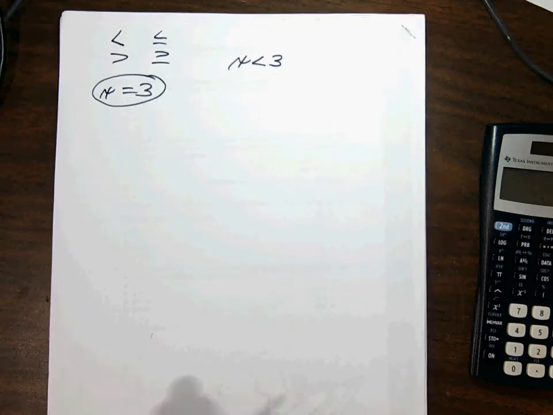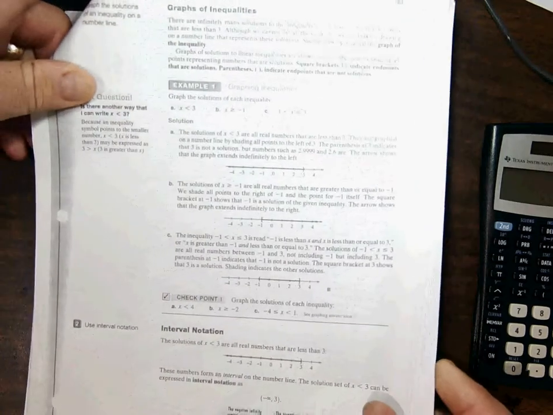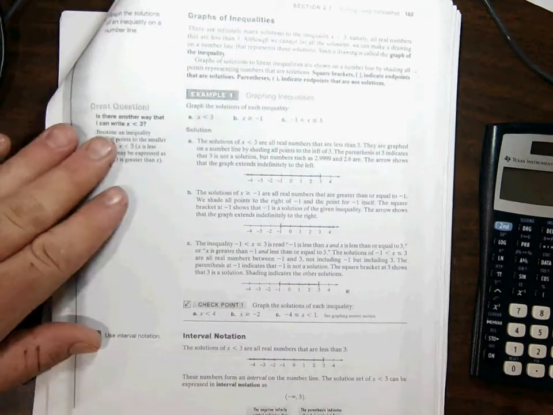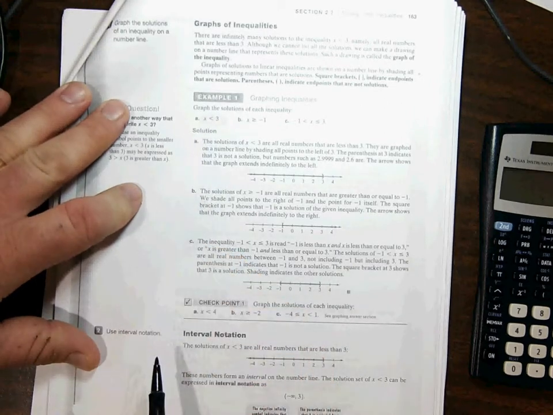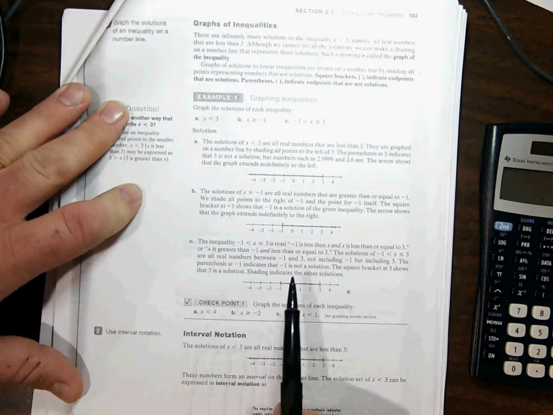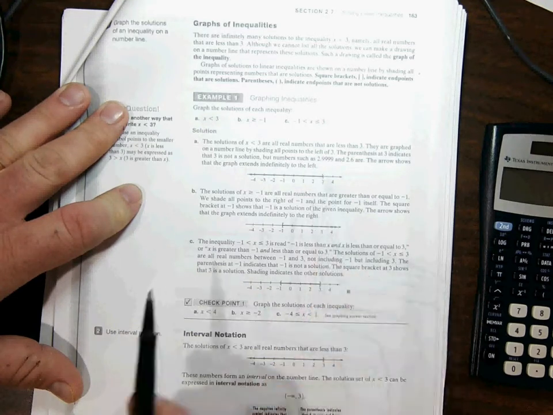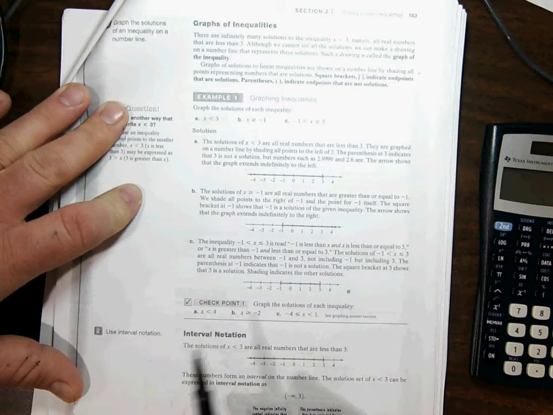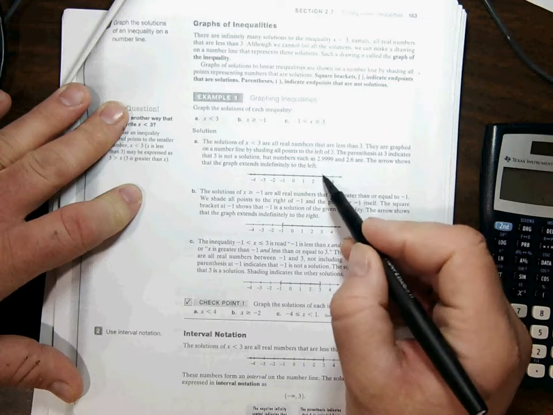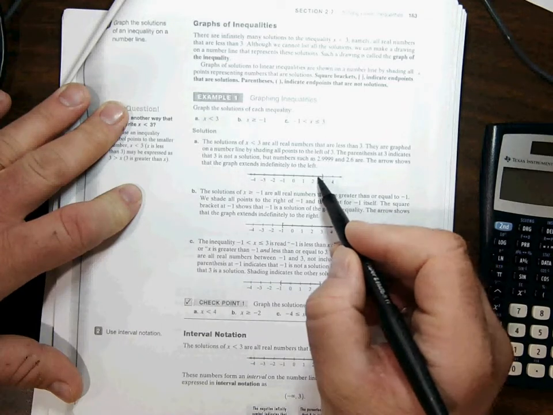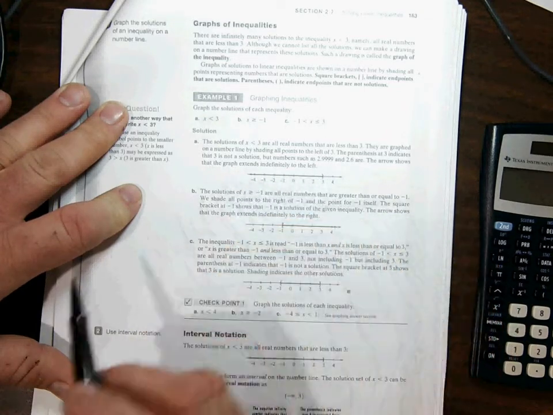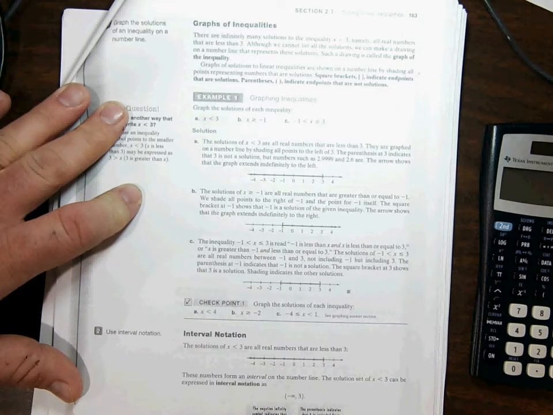Okay, I'm going to pull up pages from a book here. It'd be a lot easier to see, maybe. If we look here, x is less than 3. If we wanted to represent those on a number line, well, 3 itself is not included, and here's where there's a difference between a square bracket and a parenthesis. You see there's a little parenthesis on 3 here. That means 3 is not included. Otherwise, everything is shaded to the left, all the way back to negative infinity.